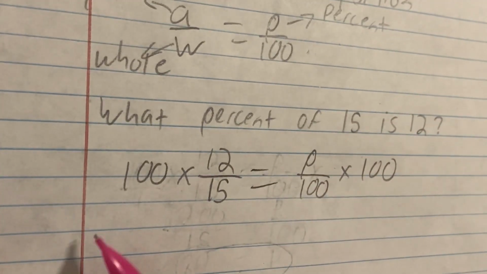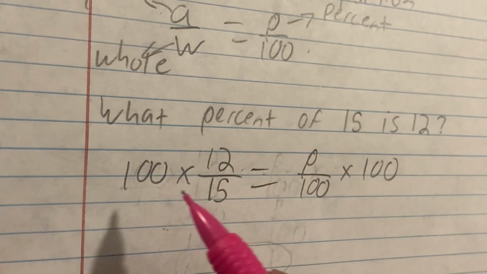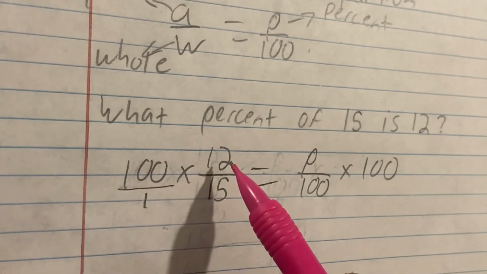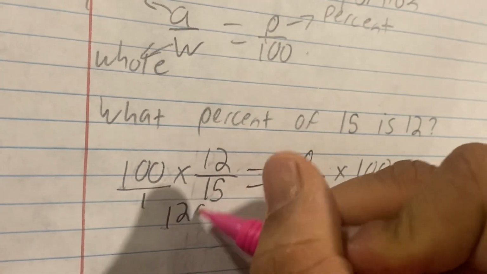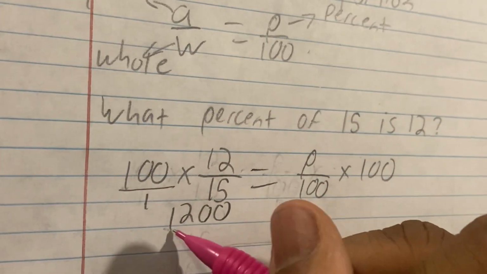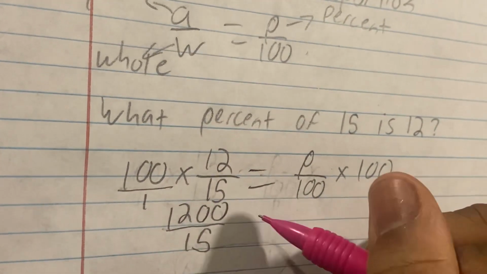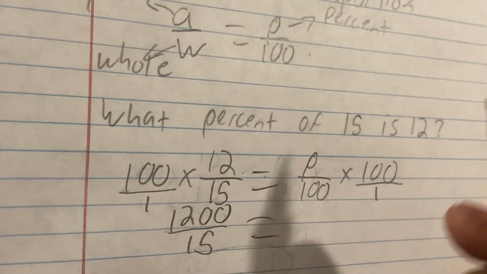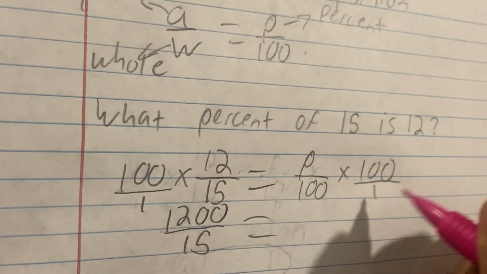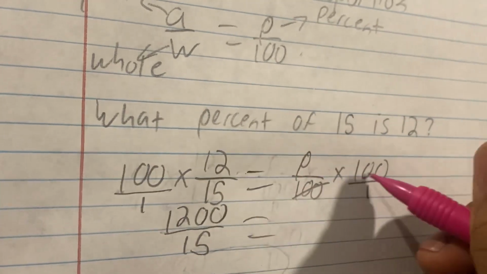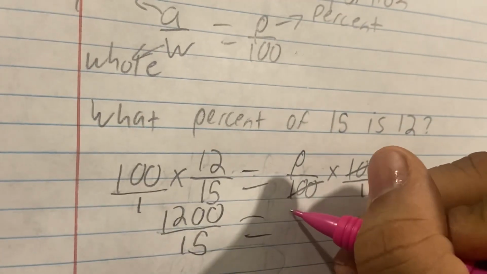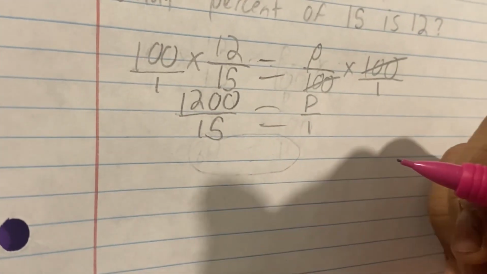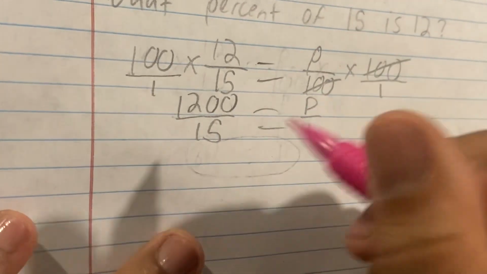So what happens on this side is, when you're multiplying a whole number with fractions, you put a denominator of 1. Then 100 times 12 equals 1200, and 1 times 15 equals 15. And on this side, this also has a denominator of 1. So since this is 100 and 100, these cancel each other out, and it's just going to be P over 1.